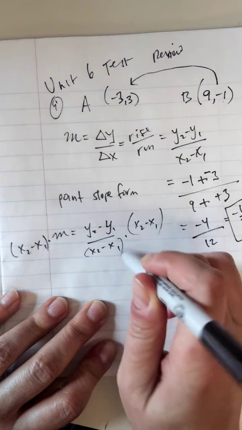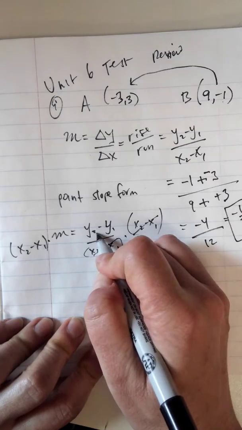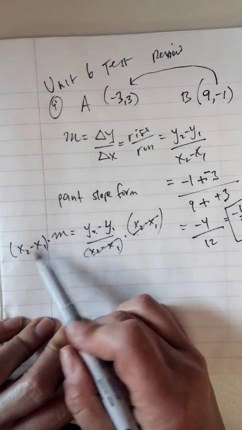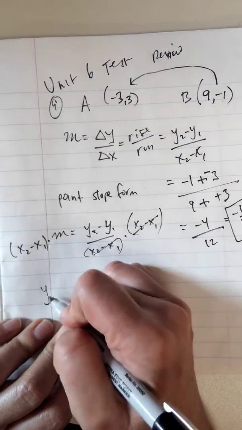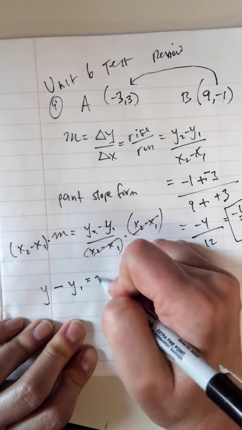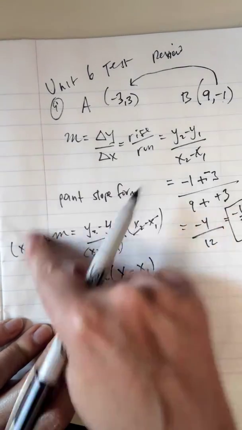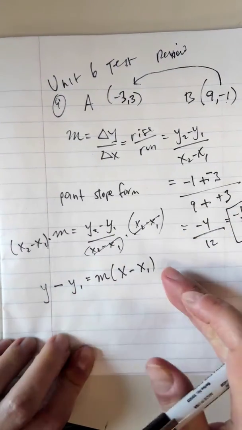These cancel. The whole x2 minus x1 cancels with this one, and we're left with y2 minus y1 equals m times that. I wrote it backwards, so it ends up looking nicer if we write y minus some other y equals m times x minus some other x. It's just a rewriting of the slope.